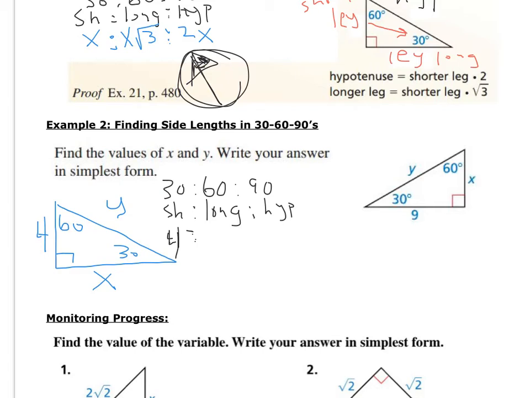So isn't our long leg the short leg, which is 4 times the square root of 3? Right? And our hypotenuse, again, go back up here to my arrow. Look what I did to find the hypotenuse. I took whatever the short leg was, x, and multiplied it by 2. So it's double.